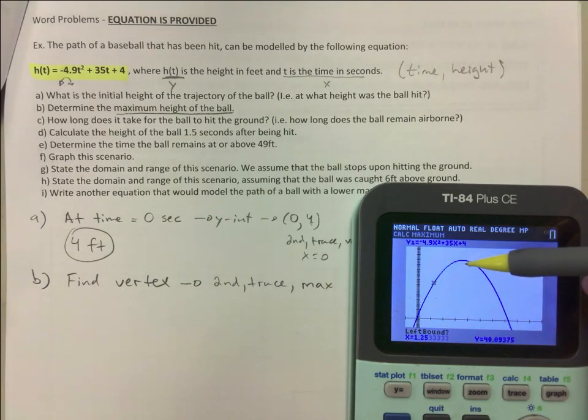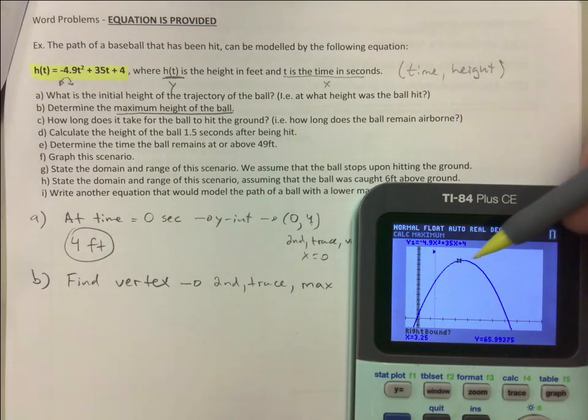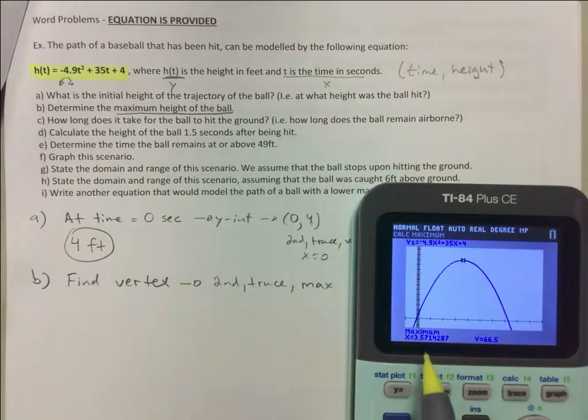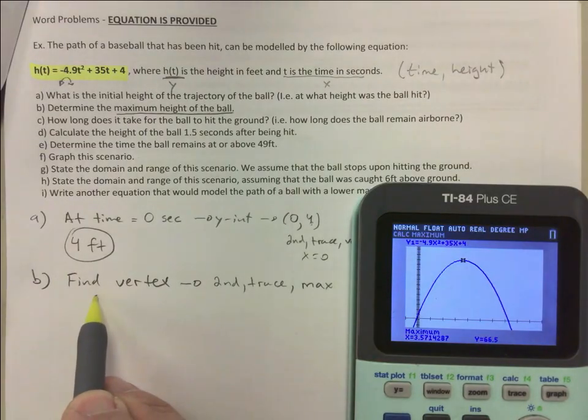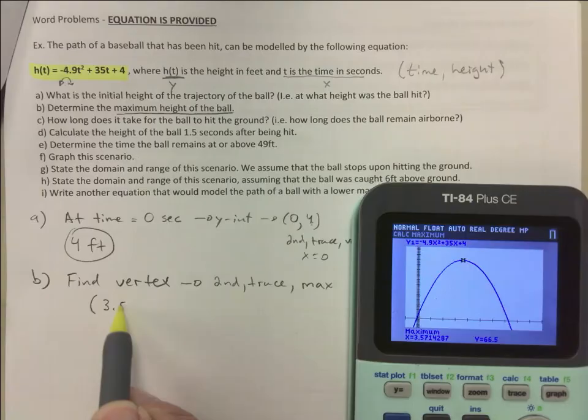Remember, this is your vertex. It wants something to the left of it. Hit enter. I am already left, so enter. Go past it. Make sure you go way past it. That's good enough. Once you start seeing it going back down, you're good. Enter. Enter one more time. And there it is. I'm going to write down the coordinates, 3.57, 66.5.